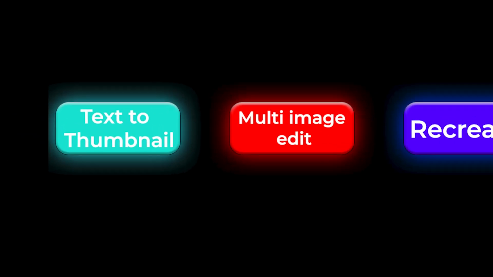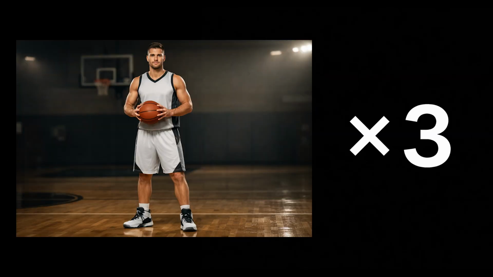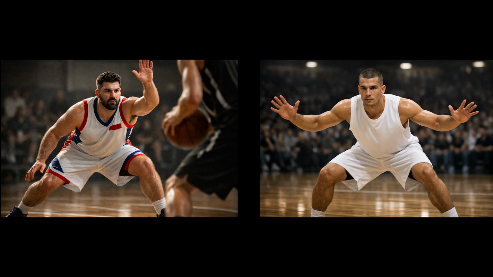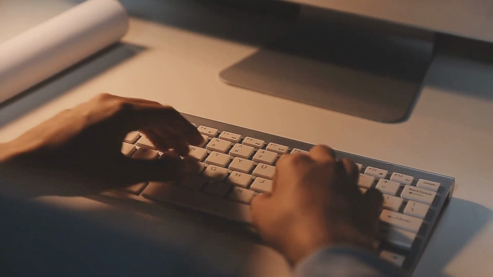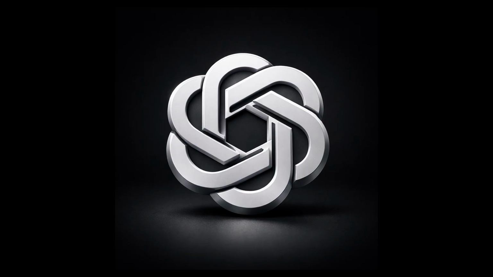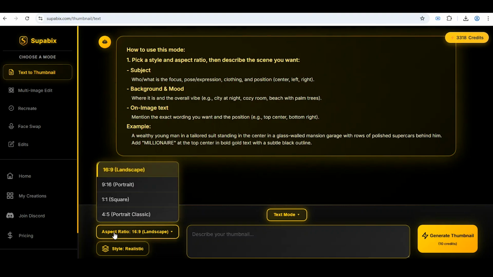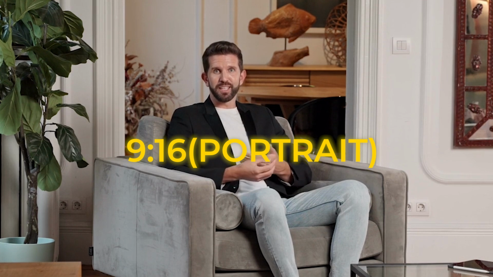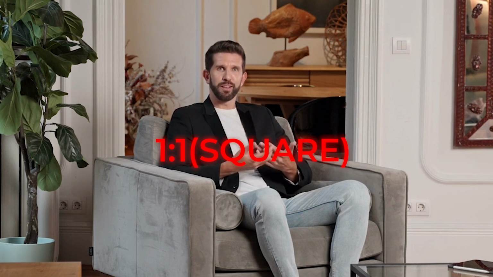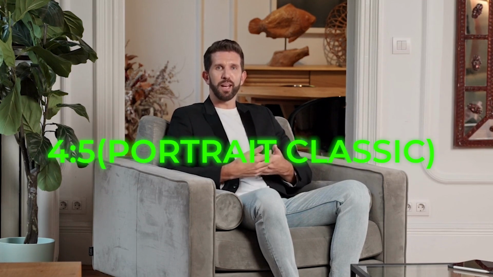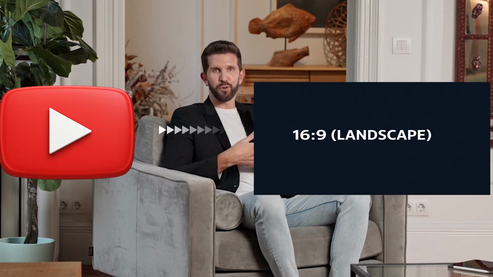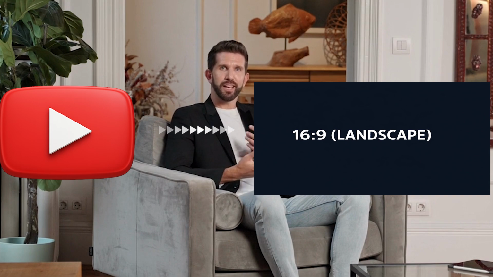Now let's move to text to thumbnail. I want to make a thumbnail featuring 3 basketball players, 1 about to score, and 2 trying to defend him. You can either write a detailed prompt yourself, or get a prompt from an AI tool like ChatGPT. Give Supabix that prompt, pick the aspect ratio: a 16:9 landscape, 9:16 portrait, 1:1 square, or a 4:5 portrait classic layout. Since we're making a YouTube thumbnail, we'll go with the 16:9 landscape option.